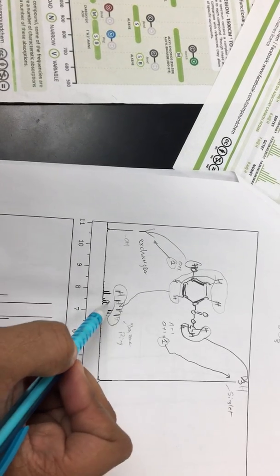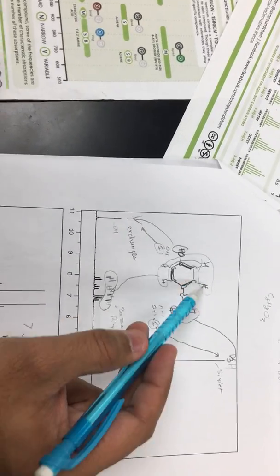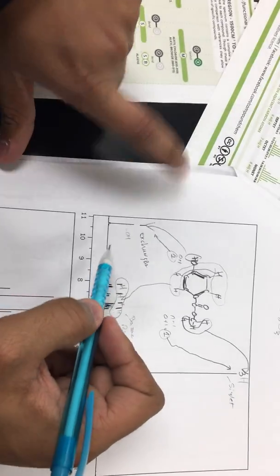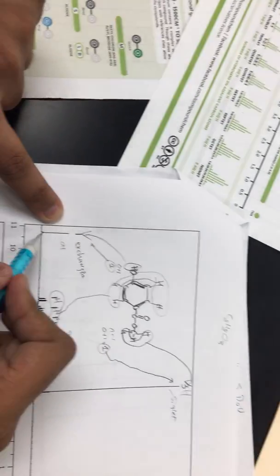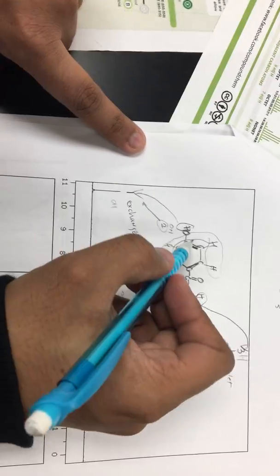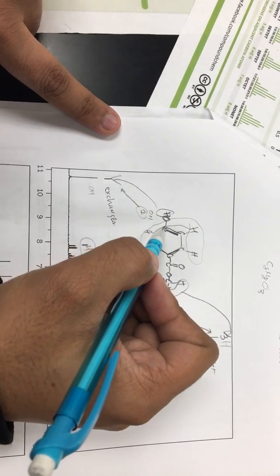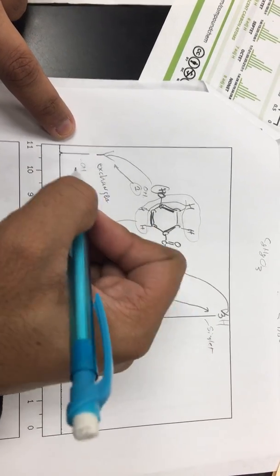Next, you want to look at these 4 hydrogens down here, and they're all within the same region because they're attached to the same benzene ring. So these four correspond to these four hydrogen atoms, and then for the last one all the way at 10.7, we have the last OH, and it's all the way over here because of the deshielding from the OH.